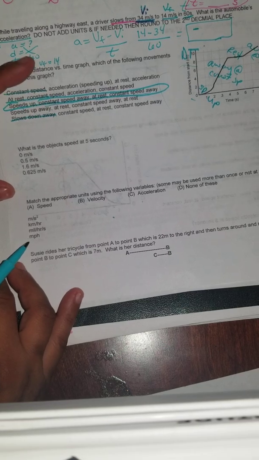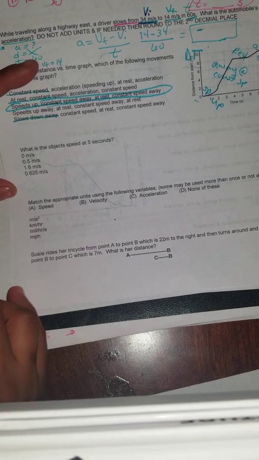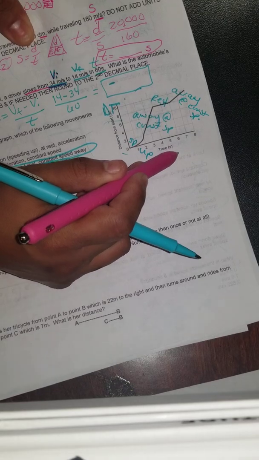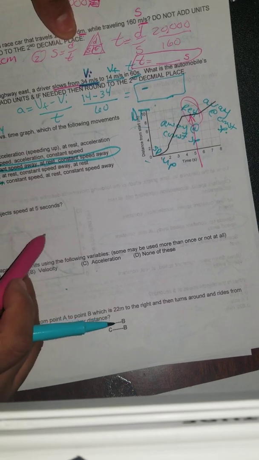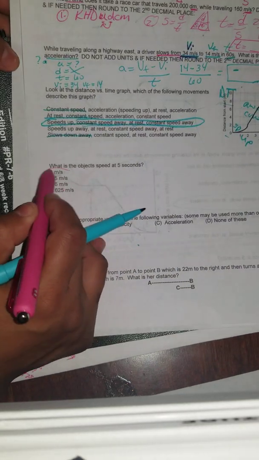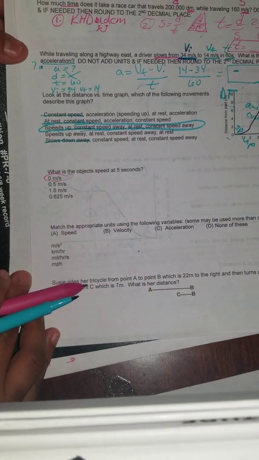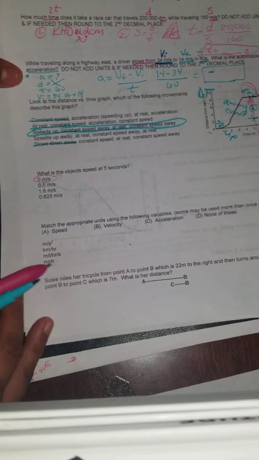Next one, what is the object speed at 5 seconds? Using this graph. Now remember, I went ahead and wrote down what's going on already. And at T5, which is right here, let's go look up what's going on. It's at rest. How fast are you moving at rest? 0. That was a highly missed question.